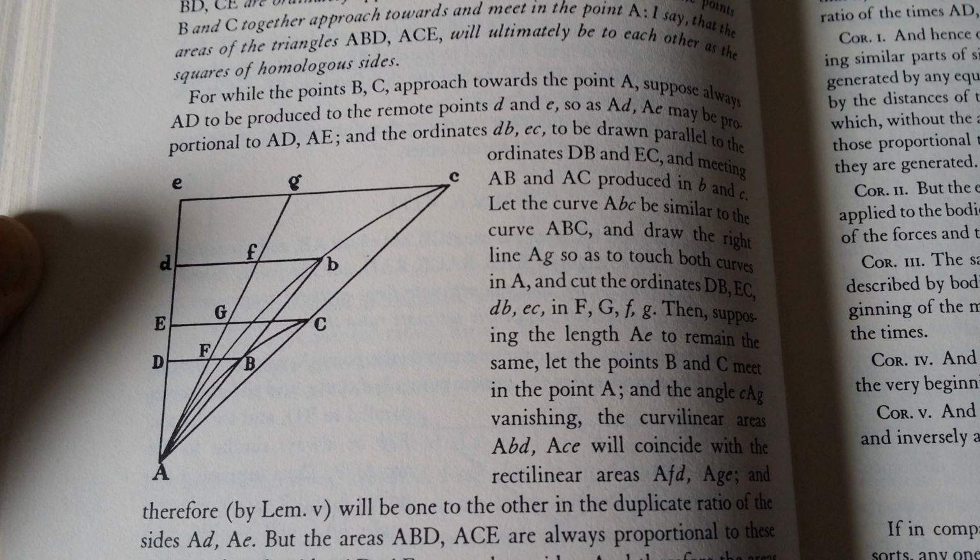Diagram there. Lemma 9. If a right line AE and a curved line ABC, both given by position, cut each other in a given angle A, to that right line in another given angle, BD, CE, are ultimately applied, meeting the curve in B, C, and the points B and C together approach towards and meet in the point A. I say that the areas of the triangles ABD, ACE will ultimately be to each other as the squares of the homologous sides.